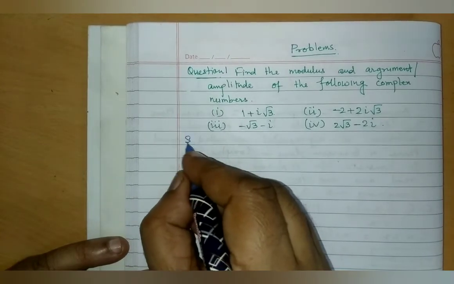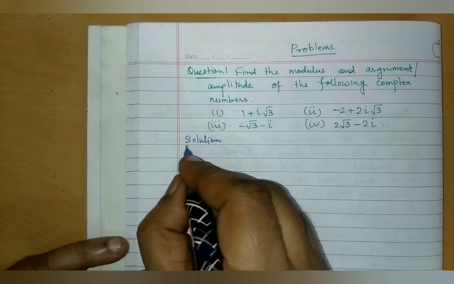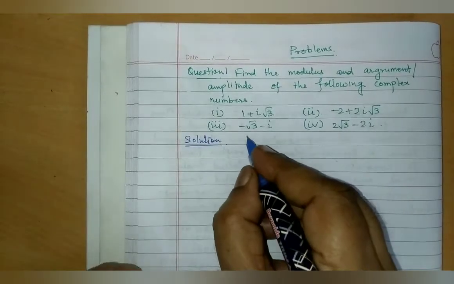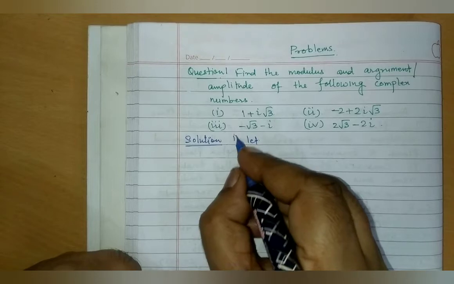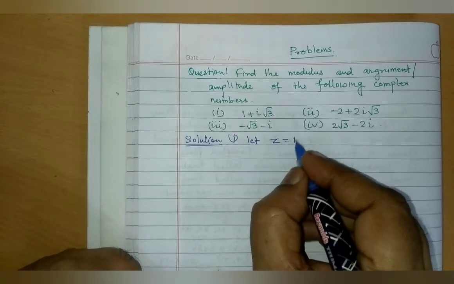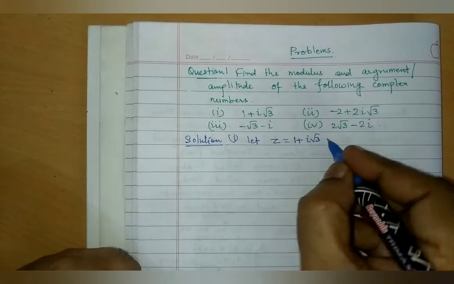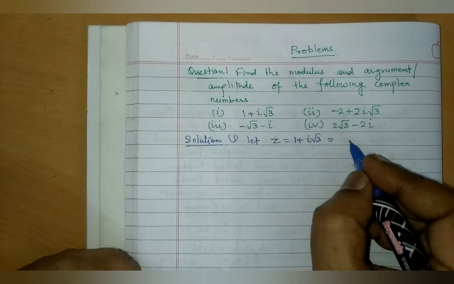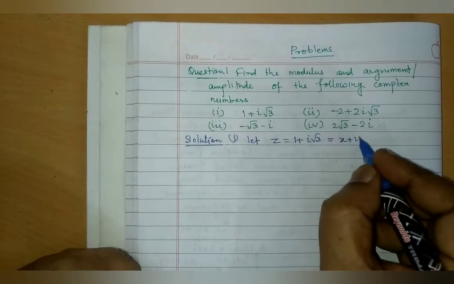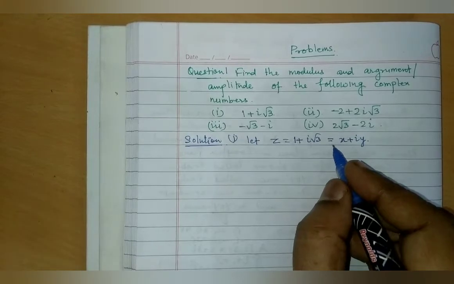So now the solution. First question: let z is equal to 1 plus i root 3, or this can be supposed in the form of x plus iy. It is already given, so no need to convert.